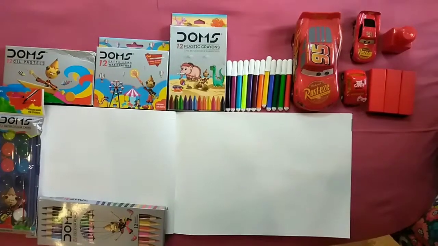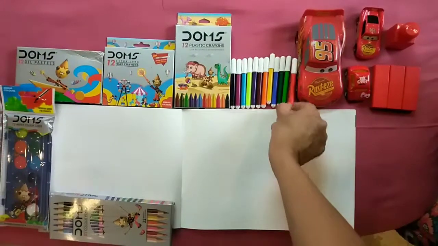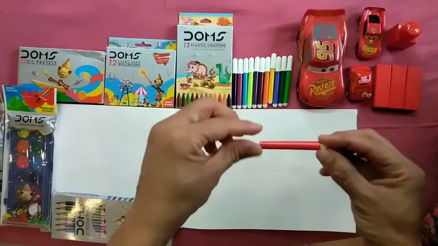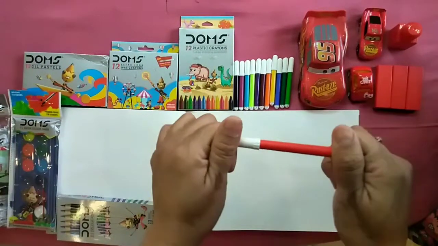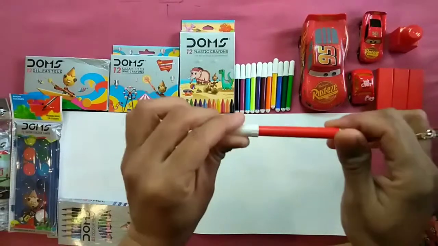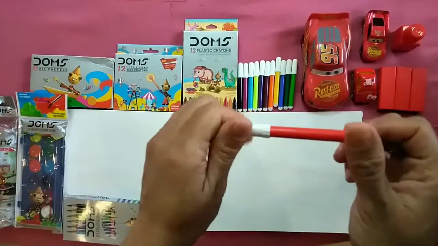Learning color is so much fun. Let's learn about the colors today. Do you know which colors we are going to learn today? We are going to learn about the red color today. I have a red color sketch pen in my hand. Red color. R-E-D, red color.